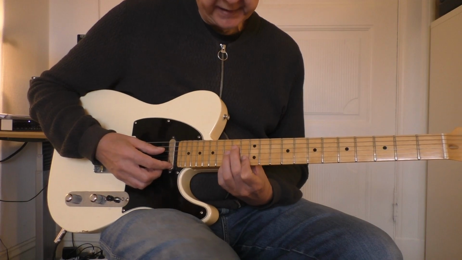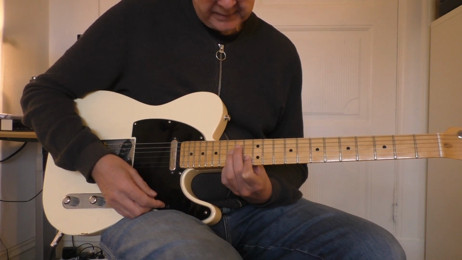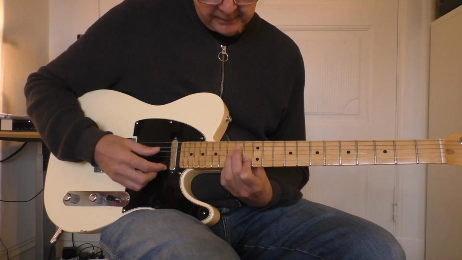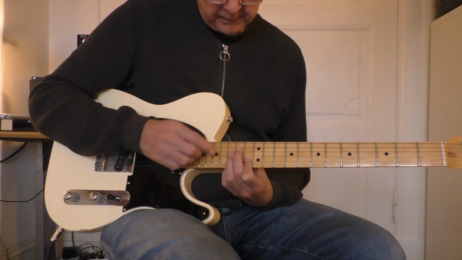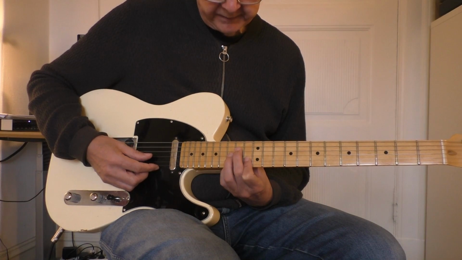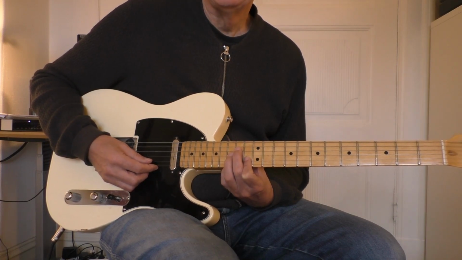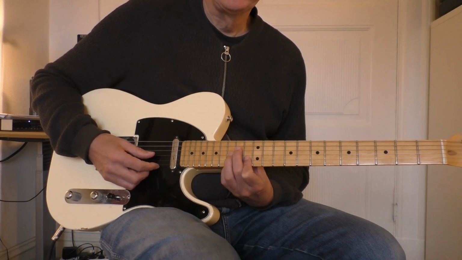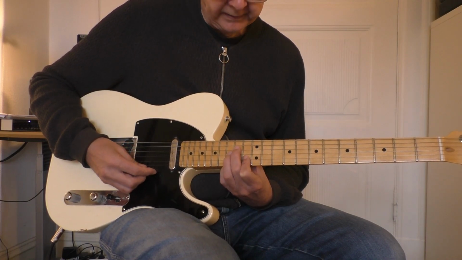The next one, which I like a lot: here you have the major 3rd in the bottom. You have the flatted 7th here, which makes it a dominant 7 chord.